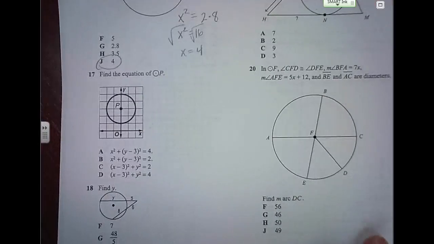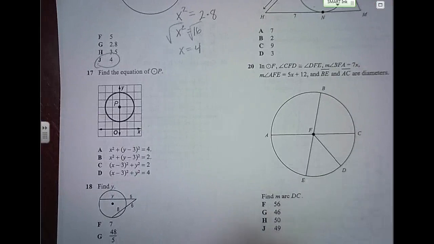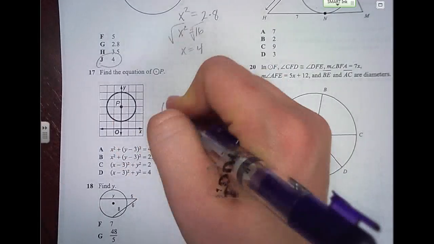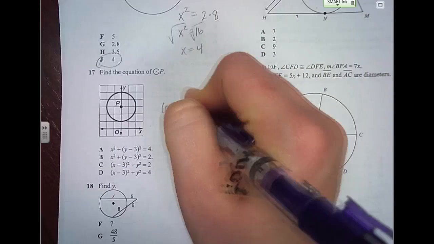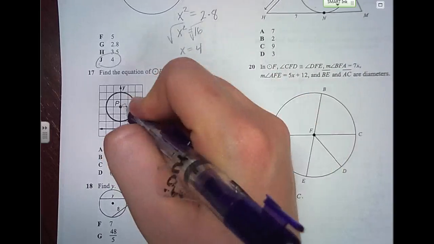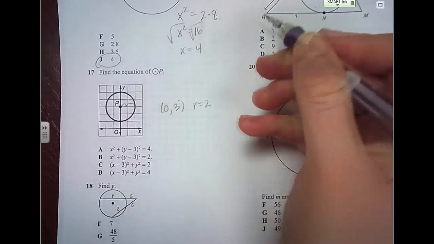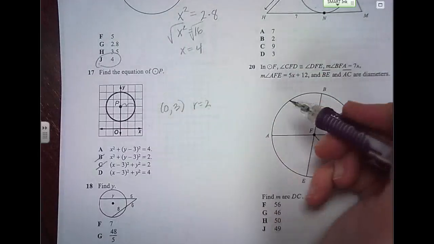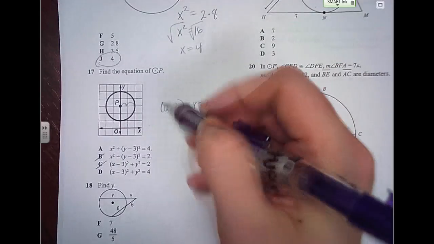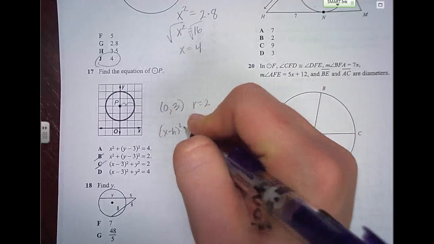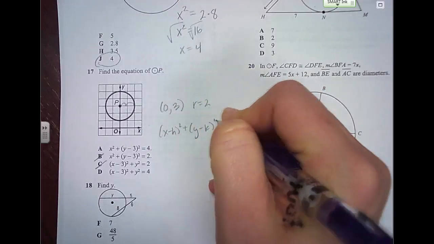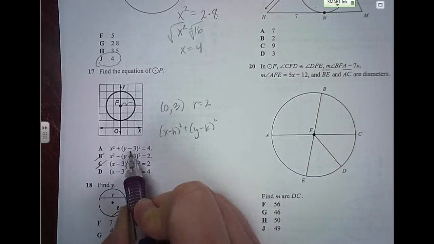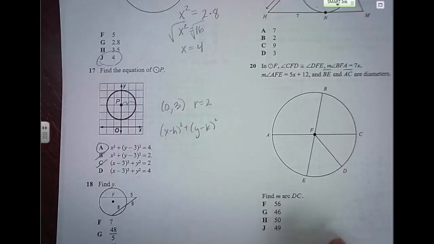Number 17, find the equation of circle P. So two things we need to know. The center, which is at 0, 1, 2, 3. So the center is at 0, positive 3, and the radius is 1, 2, r equals 2. So remember, when we put it in the equation, we're going to square it, so it can't be b or c. And then when I put the center in, if I put 0 in, I'm going to just get x squared. So then make sure that this is opposite signs, so it has to be a.